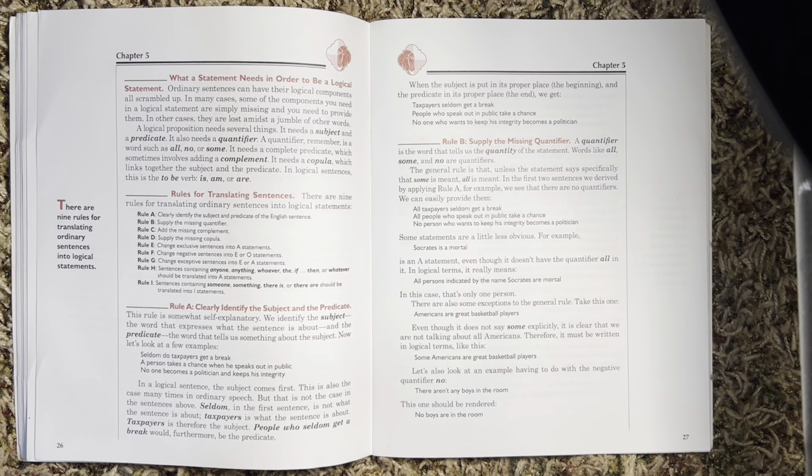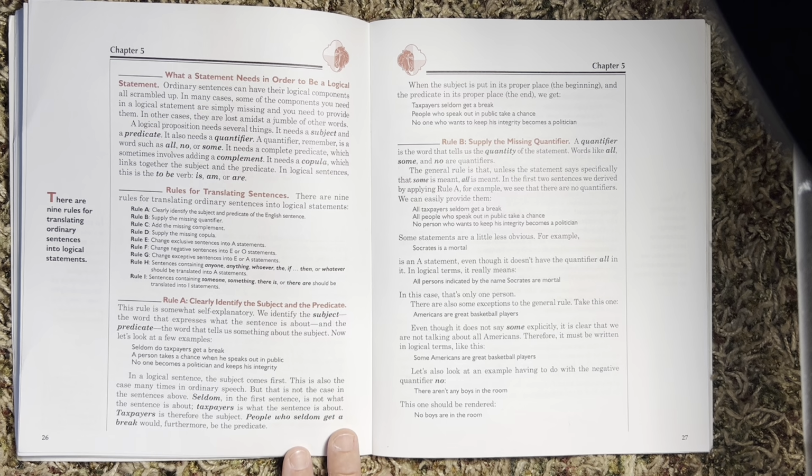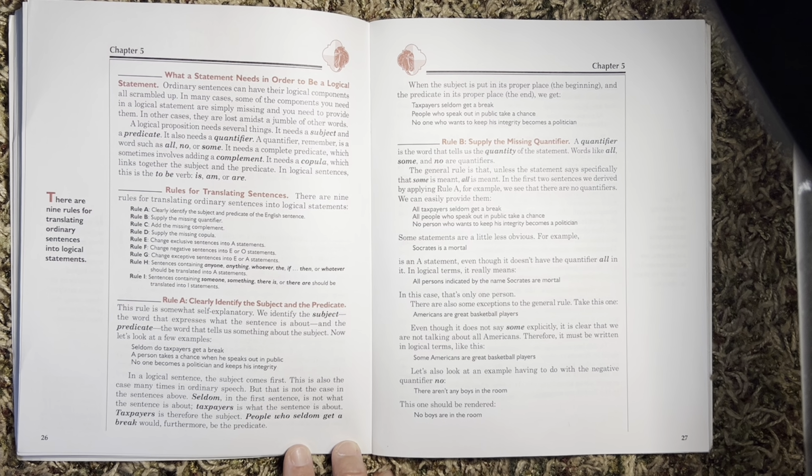Rules for translating sentences. There are 9 rules for translating ordinary sentences into logical statements. Rule A. Clearly identify the subject and predicate of the English sentence. Rule B. Supply the missing quantifier. Rule C. Add the missing complement. Rule D. Supply the missing copula. Rule E. Change exclusive sentences into A statements. Rule F. Change negative sentences into E or O statements.